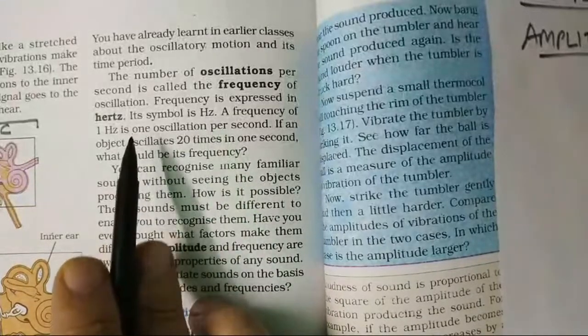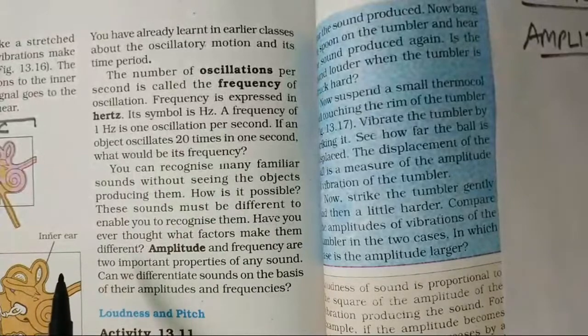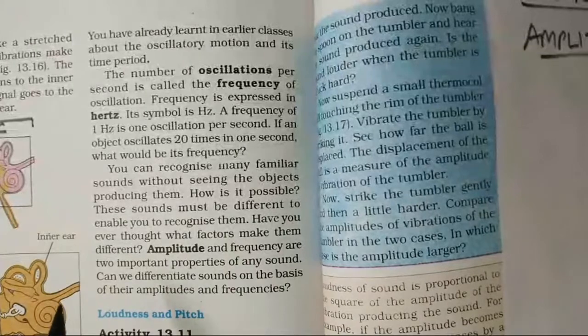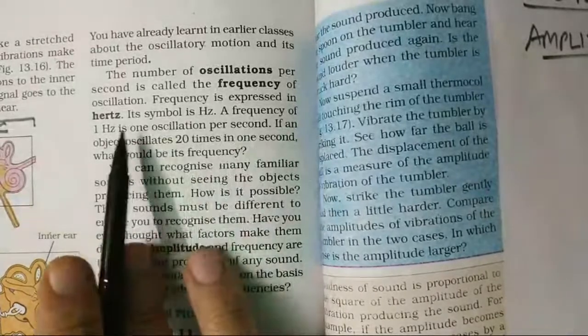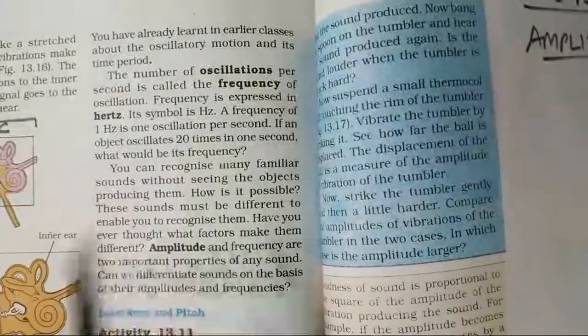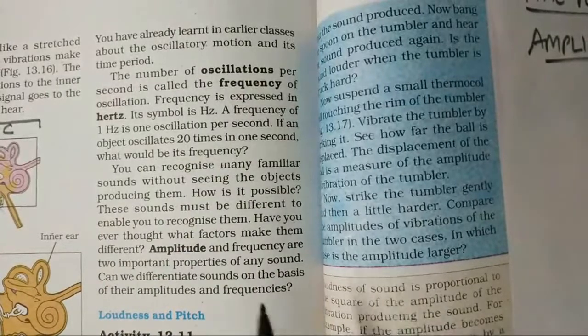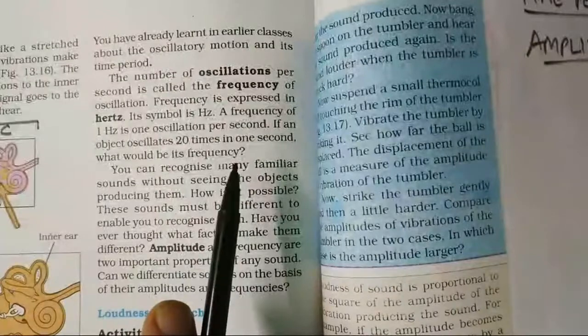Now, hertz you must have heard. Where have you heard the word hertz? Type below if you have heard it. A frequency of 1 hertz is 1 oscillation per second. When you say the frequency is 1 hertz, it means the frequency of vibration is 1 in 1 second.